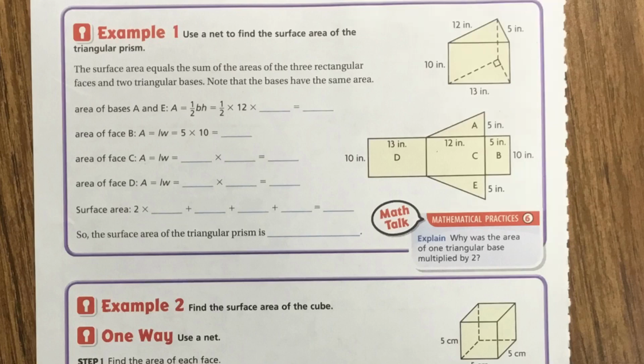So what I have to do is I have to do formulas for each one of them. So here is my triangular prism, and then they laid it out flat for me. So this is going to be really fun. You ready? Okay, so A is a triangle, right? So point to A. A right here. This is a triangle, so I have to use the formula 1/2 base times height.